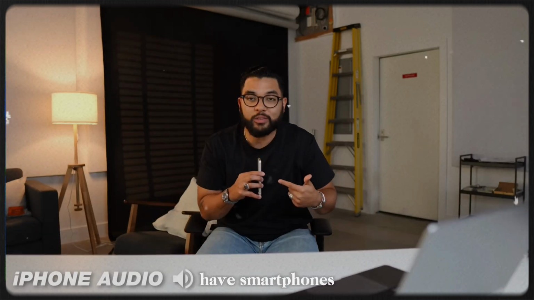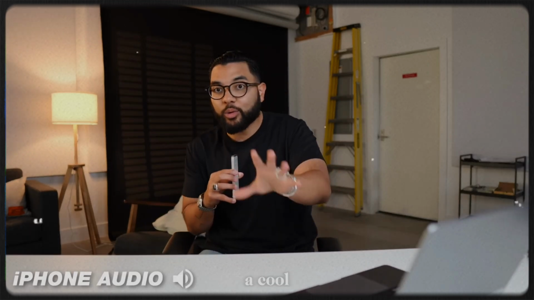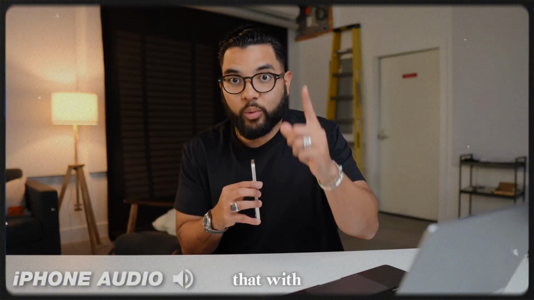Most people have smartphones and you can use this as a microphone. And here's a cool thing, all you have to do in post when you're editing is simply sync, and usually most editing softwares allow you to do that with one click, but just sync up your audio from your camera or your other smartphone and you'll be good to go.